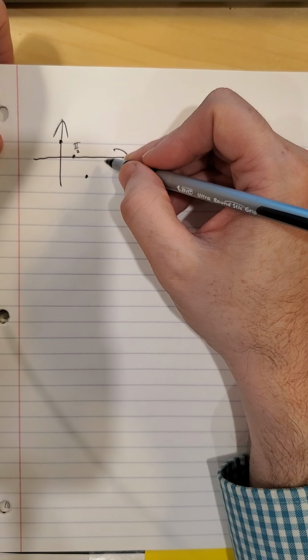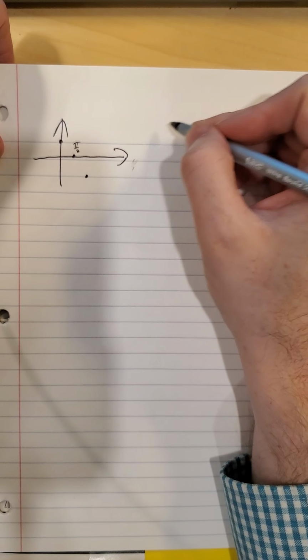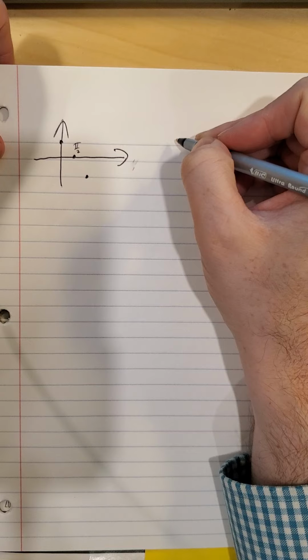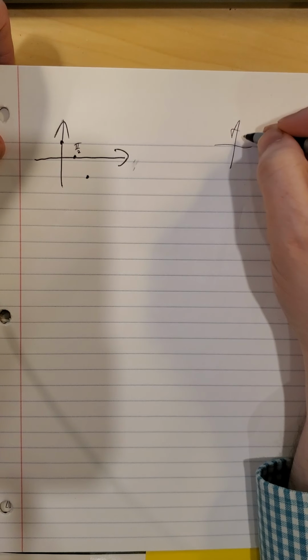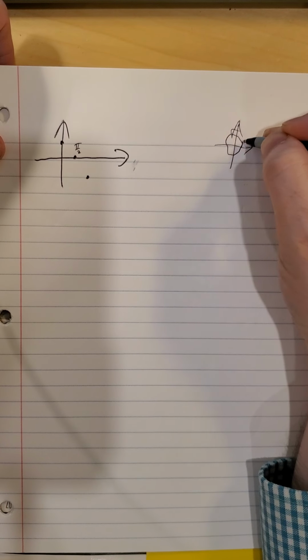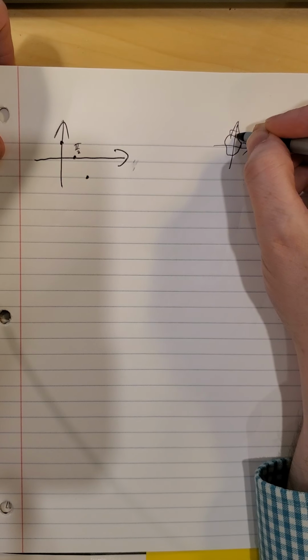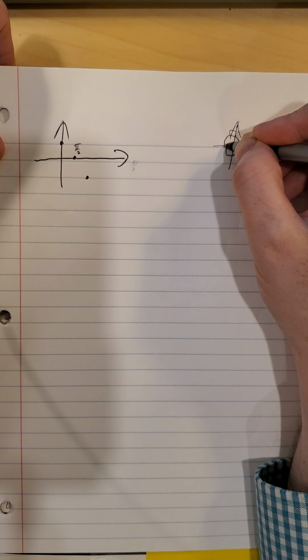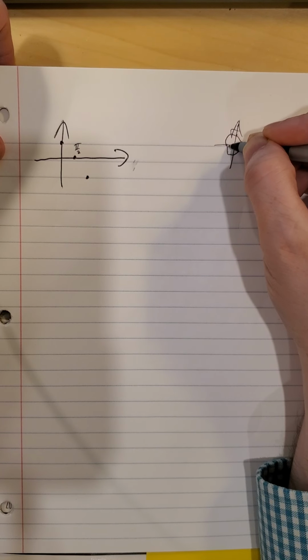And once we get beyond pi in our unit circle, then our cosine values start rocking back around. Picture the circle in the unit circle. So 0, here's our 1, here's our negative 1. After that, cosine values start repeating.